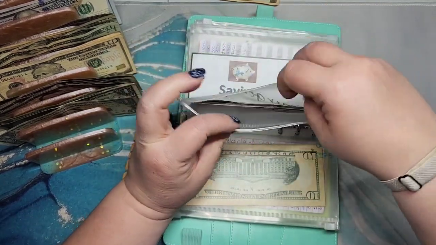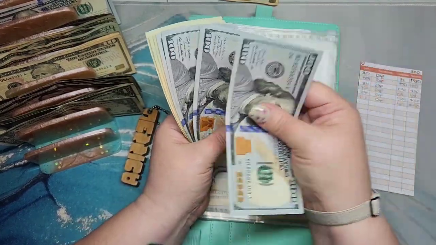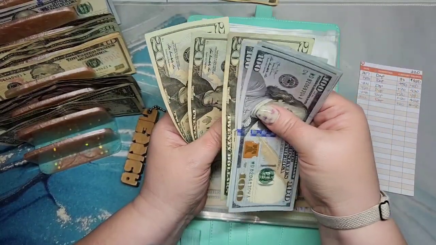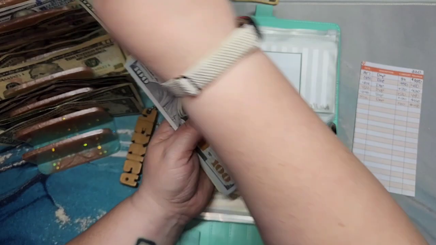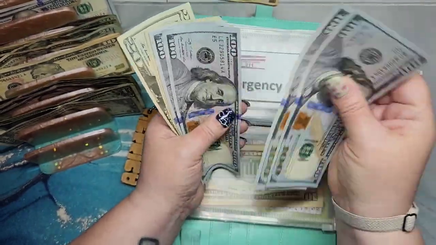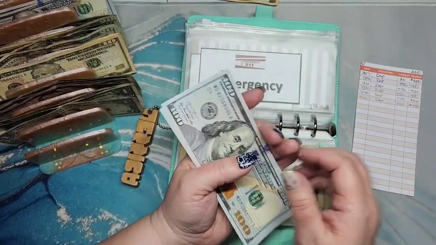Emergency and savings are both getting an extra 20. These currently have 460, so 100, 200, 300, 400, 420, 40, 60. We're adding 20, so that'll be 480. 100, 200, 300, 400, 420, 40, 60, 80.